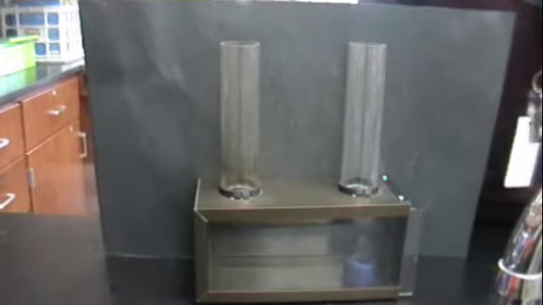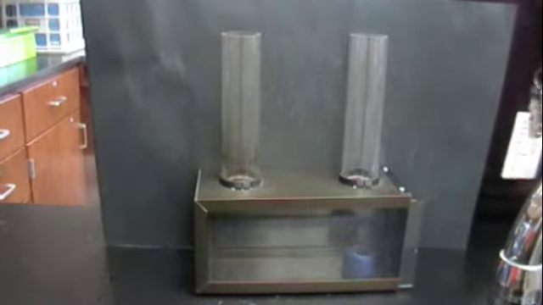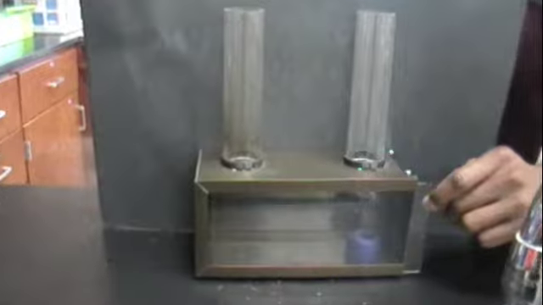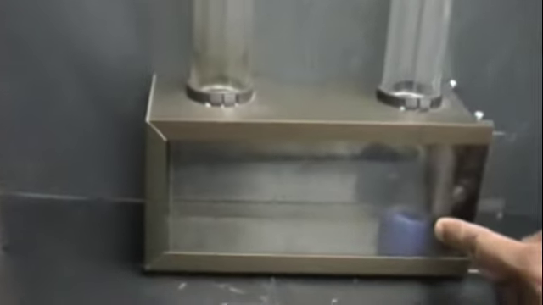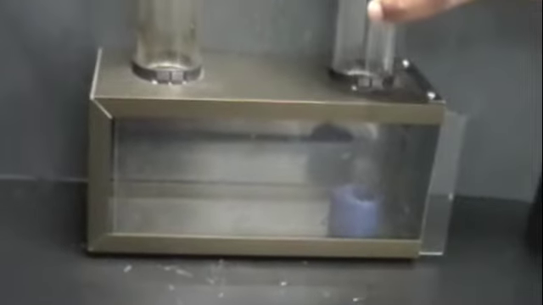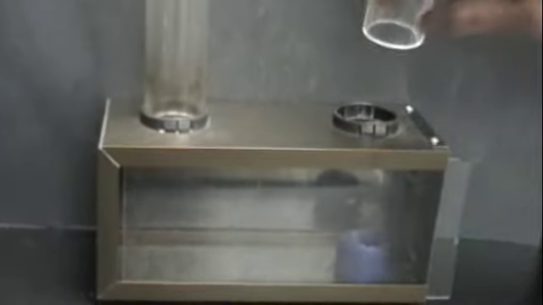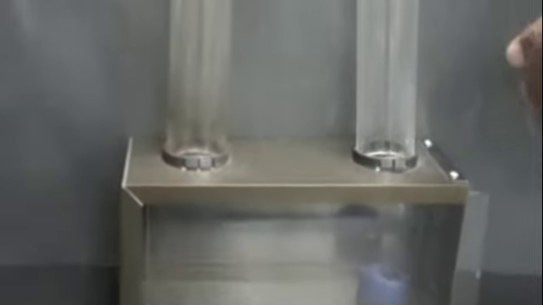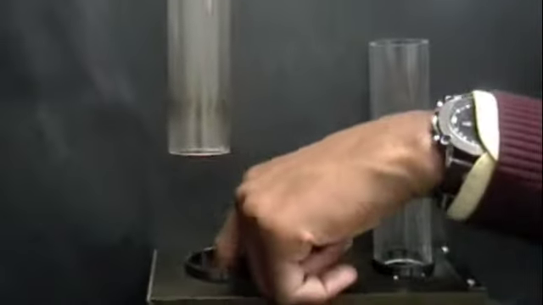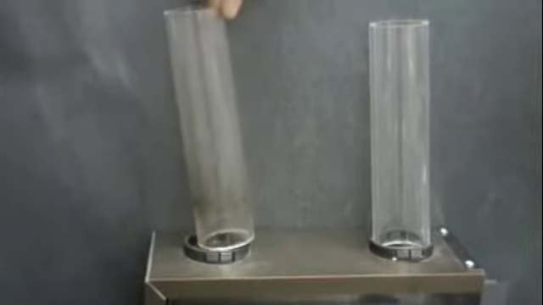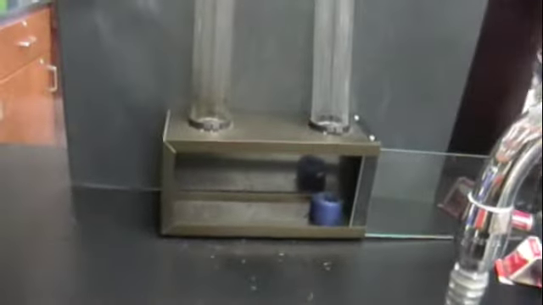Basically, this is called a convection chamber. There's a chamber here that you can see. You're looking through a glass plate. There is a candle right underneath this column, and the column opens up into the chamber. So there is a hole here. And there's another column here, and the hole opens up into the inside of the chamber. So what I'm going to do is go ahead and light the candle, the blue candle that's in there.